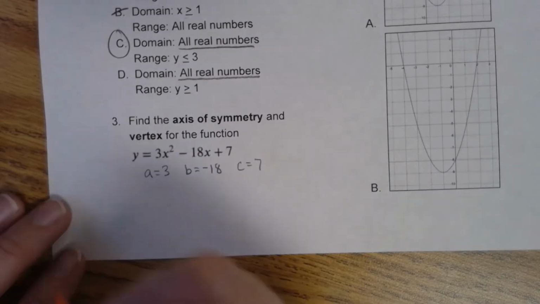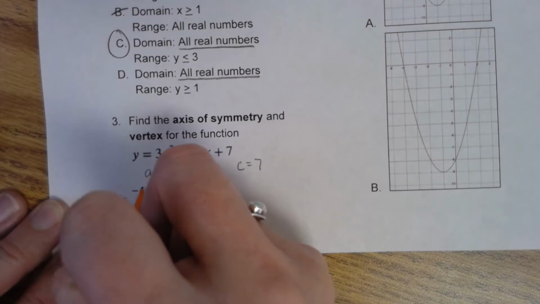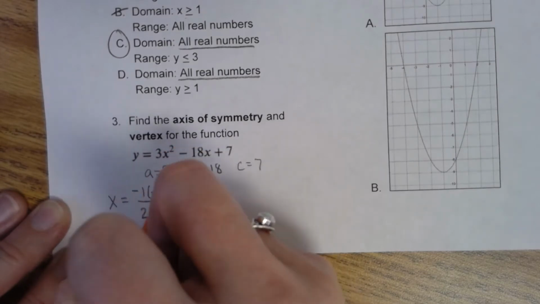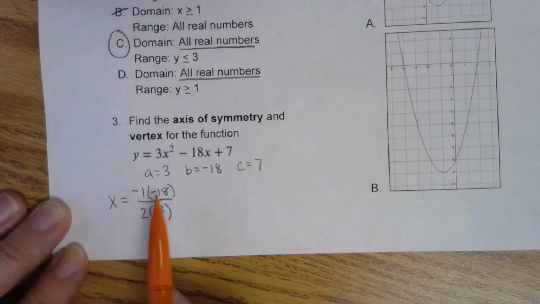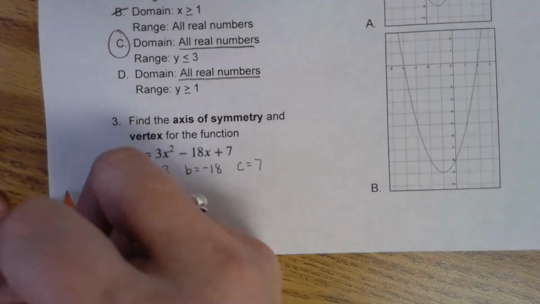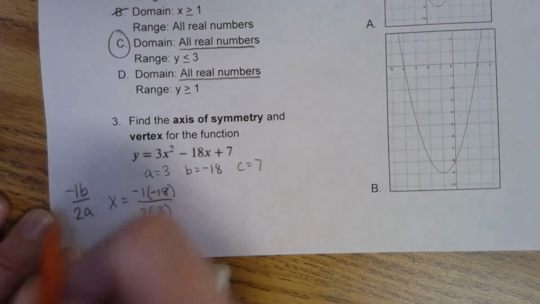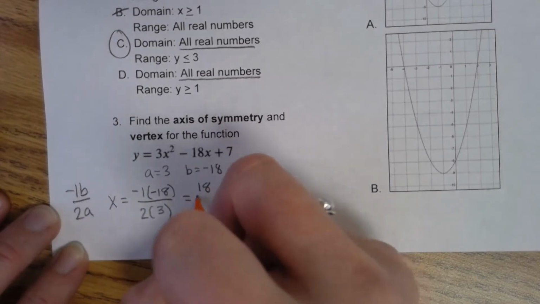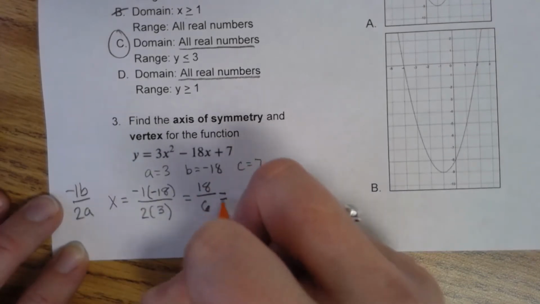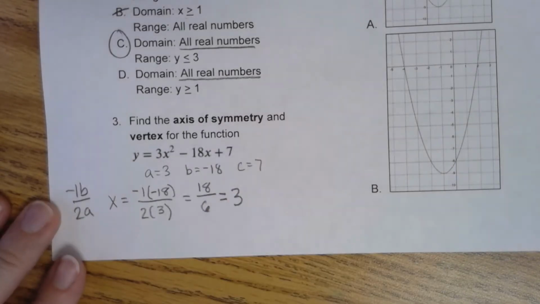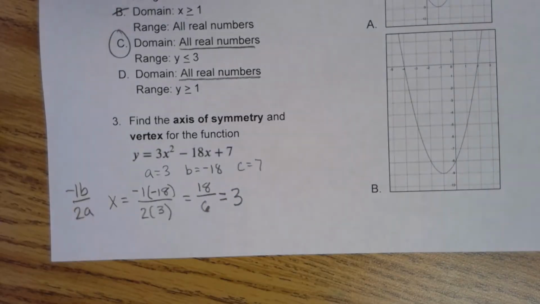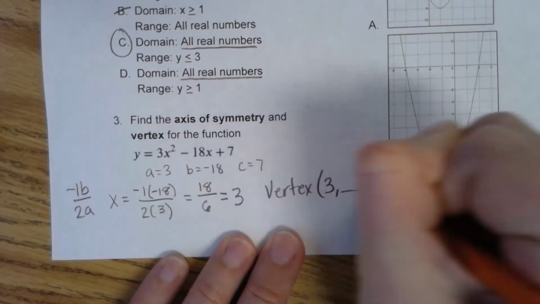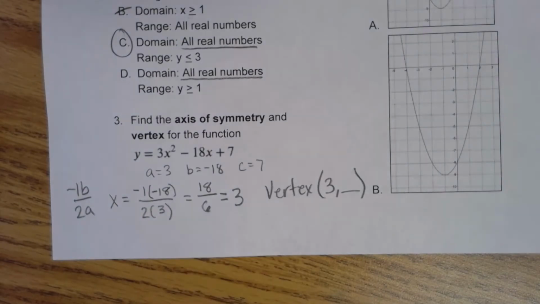So our axis of symmetry formula, negative b, make sure you use that negative 1, over 2a. So if you need to write out that formula, that's what we're using, negative b over 2a. And then we work it out. Negative times negative is a positive. 2 times 3 is 6. And we can divide to give us a 3. So that gives us our axis of symmetry number. Our vertex is going to be 3 comma something. So we've got to find that other value.